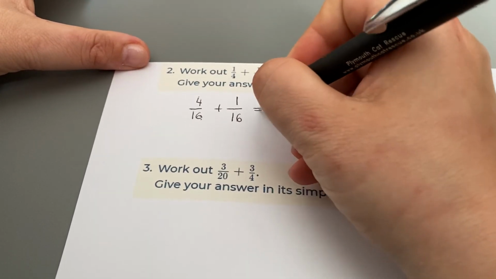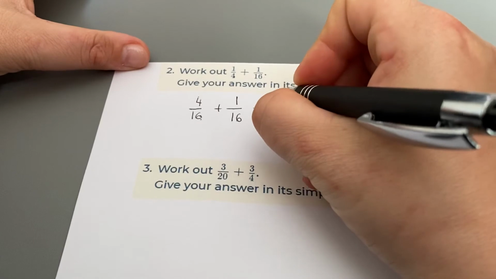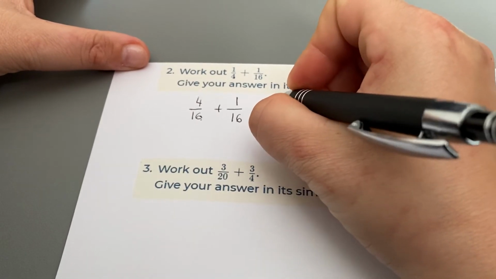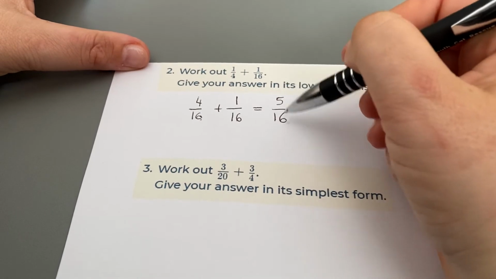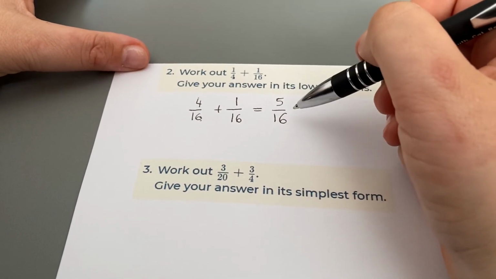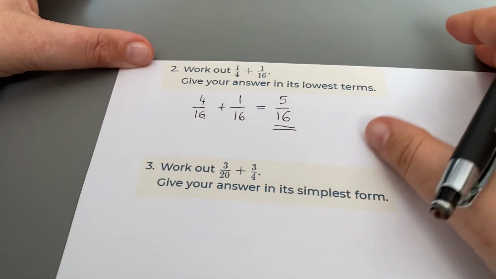And now we have common denominators, which means we just add the numerators. 4 plus 1 is 5 over 16. 5 and 16 do not have a common factor, so I cannot simplify it. That's the final answer.